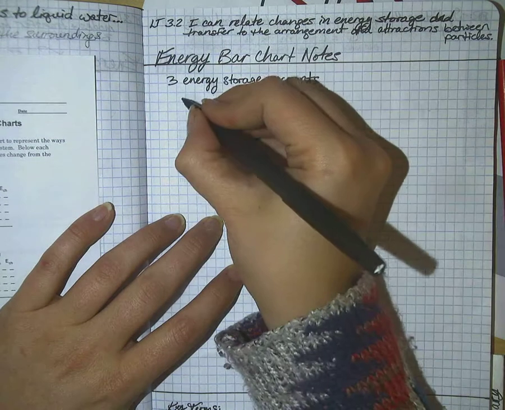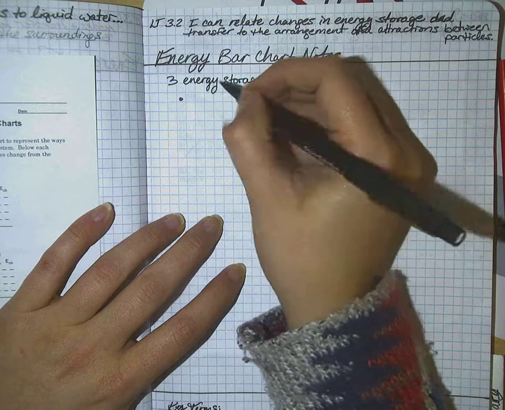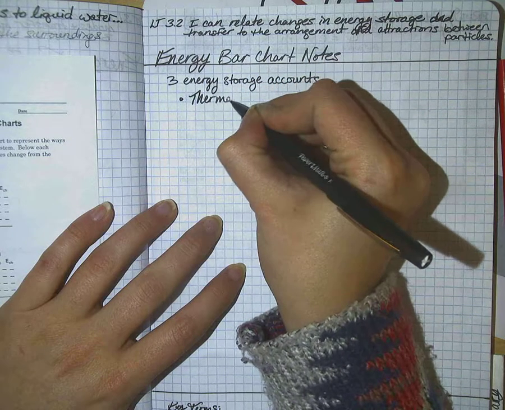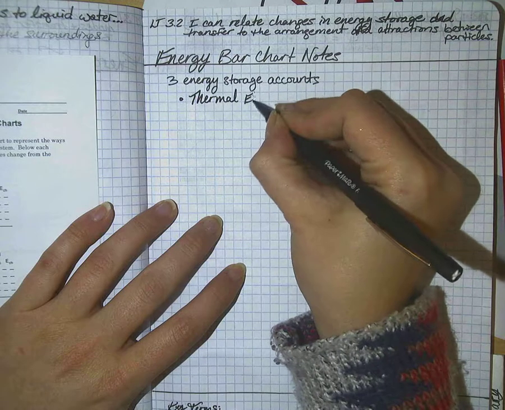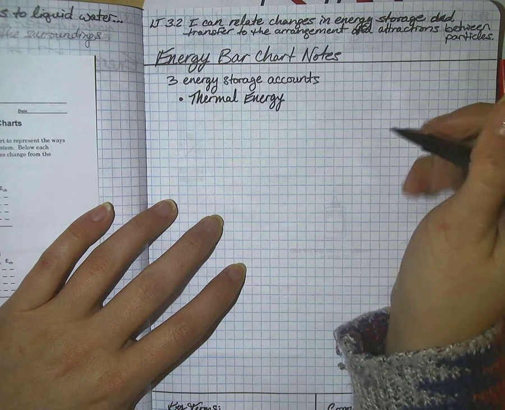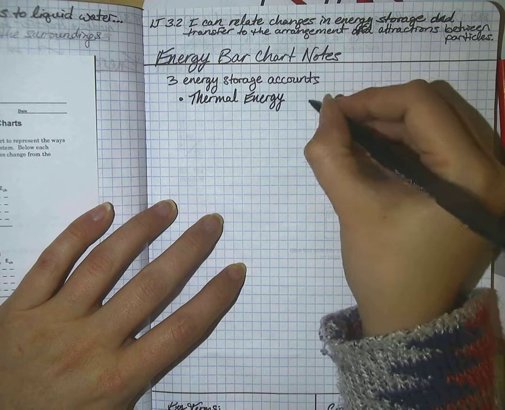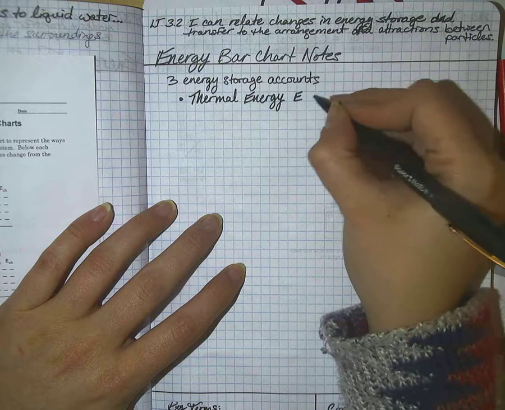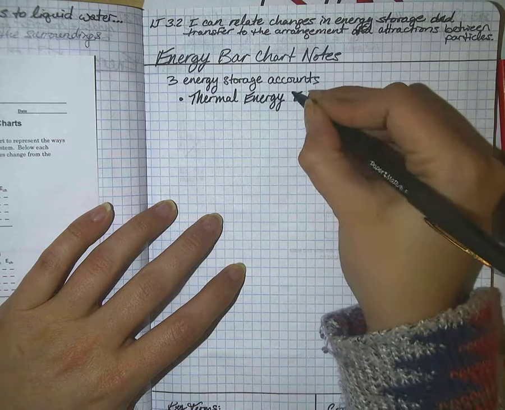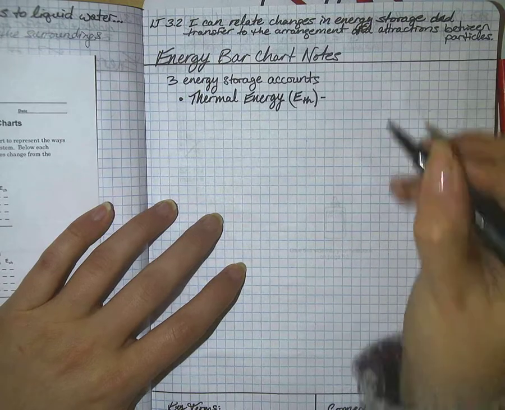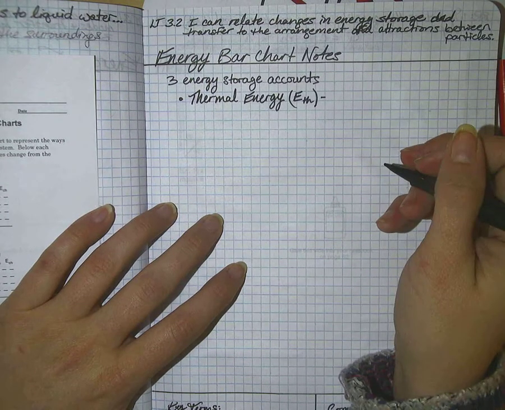And the first one we're going to talk about is thermal energy. And if you remember from the previous day, we talked about thermal energy already, and we shorthand this as ETH. Okay. Thermal energy is whenever we're seeing a change in temperature.